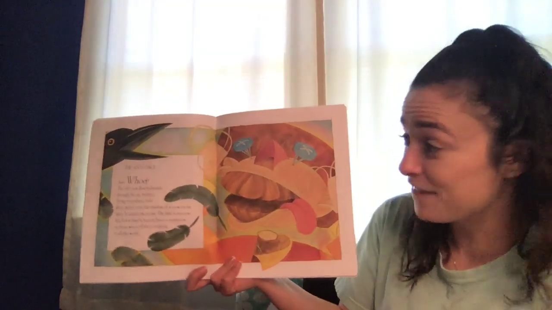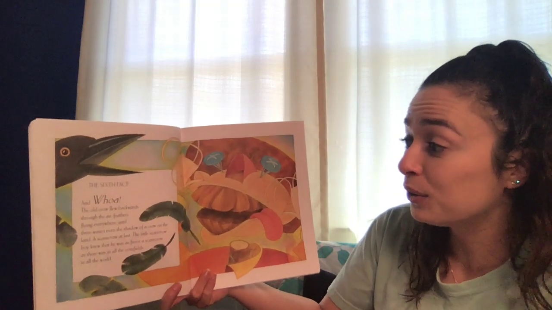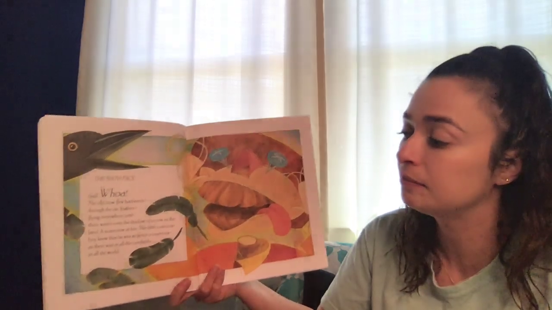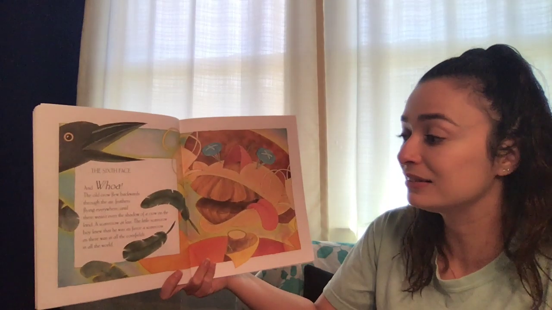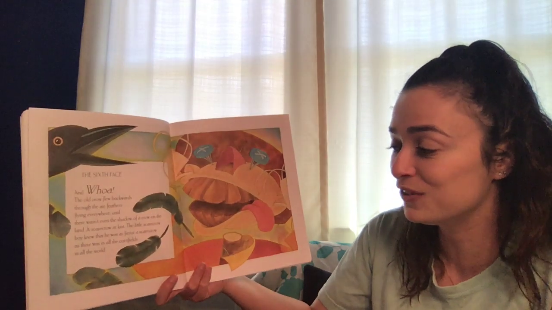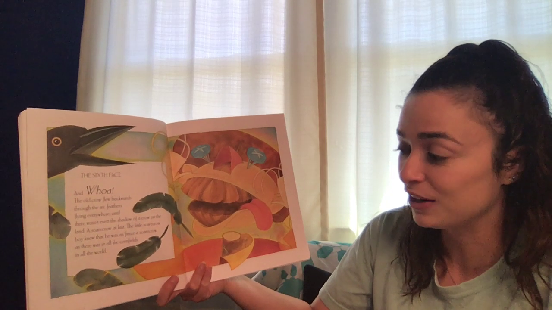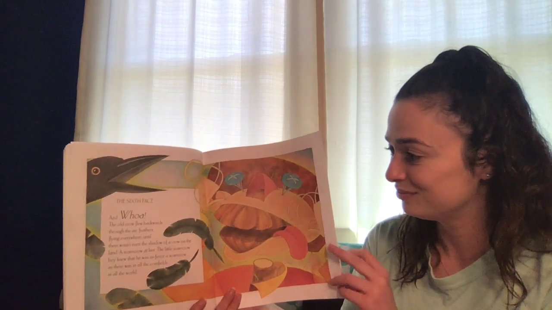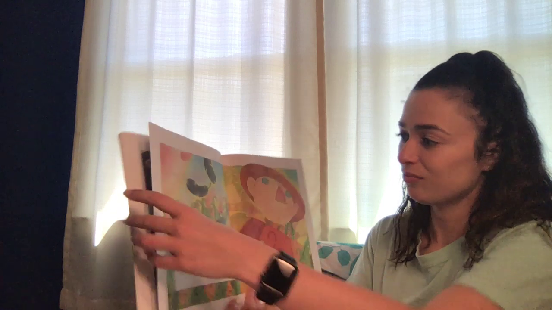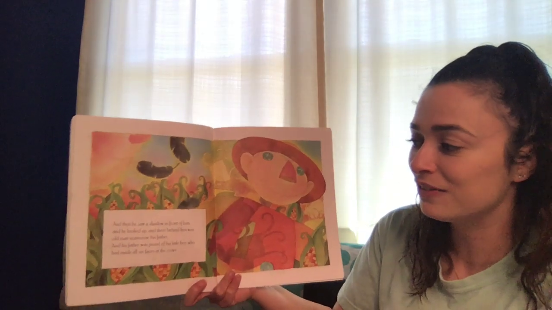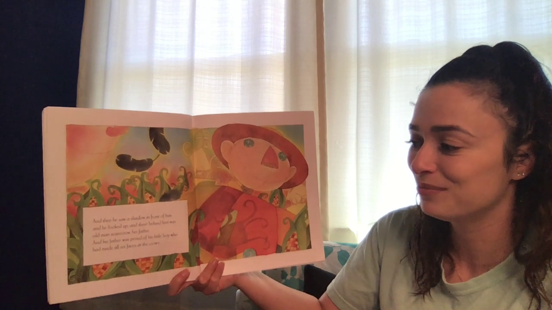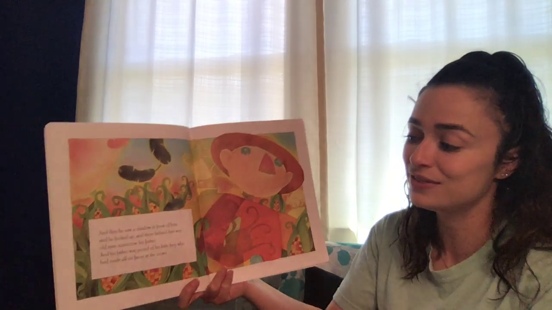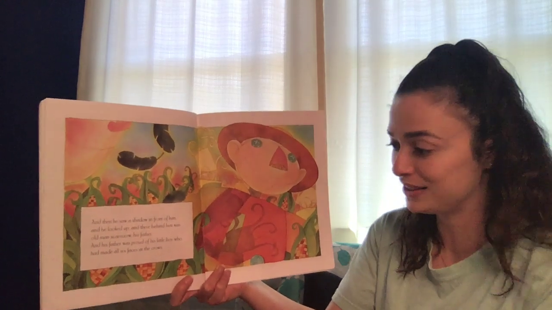The sixth face. And whoa, the old crow flew backwards through the air, feathers flying everywhere until there wasn't even the shadow of a crow on the land. A scarecrow at last. The little Scarecrow boy knew that he was as fierce as a scarecrow as there was in all the cornfields in all the world. And then he saw a shadow in front of him, and he looked up, and there behind him was Old Man Scarecrow, his father. And his father was proud of his little boy, who had made all 6 faces at the crows.